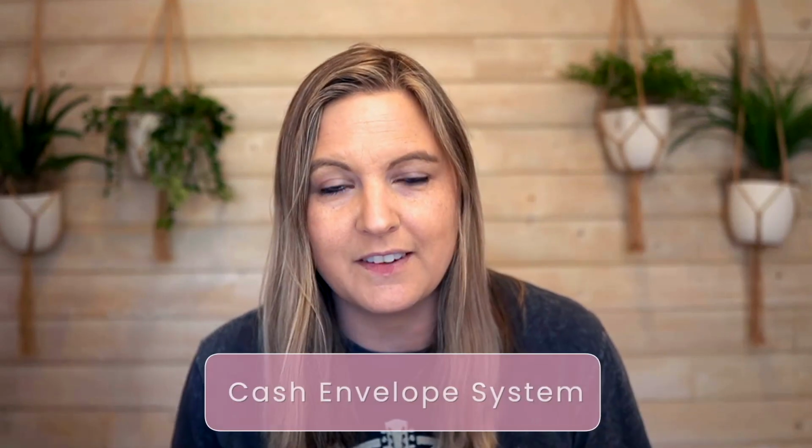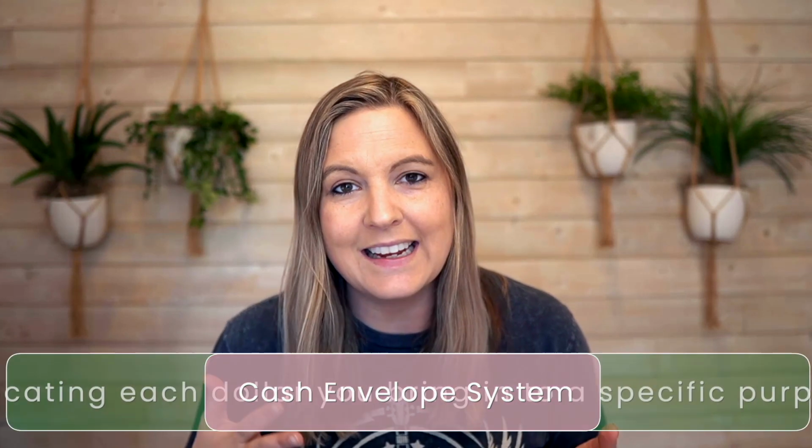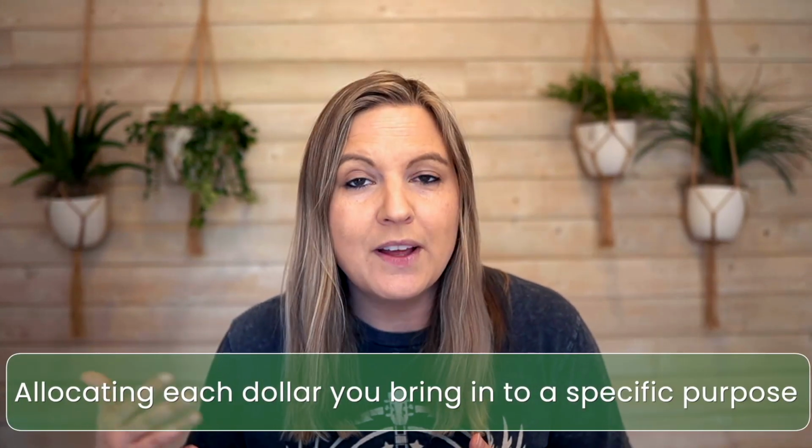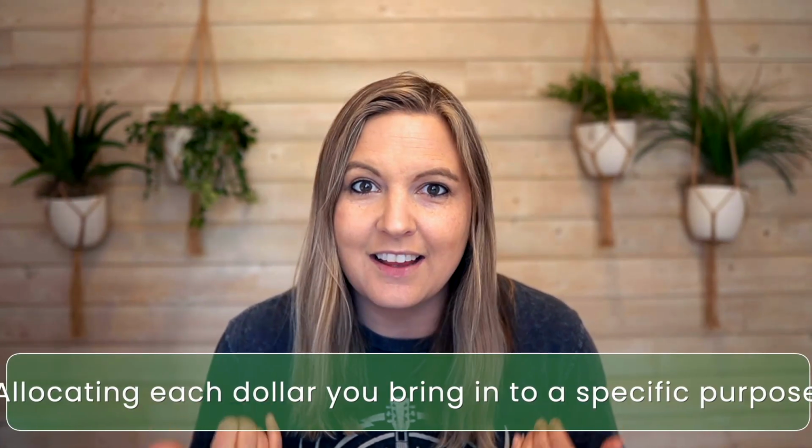But first, let's start with the basics. What am I talking about when I talk about an envelope system for your business? The cash envelope system is all about allocating each dollar you bring in to a specific purpose. I look at it like giving every single dollar in my business a job.